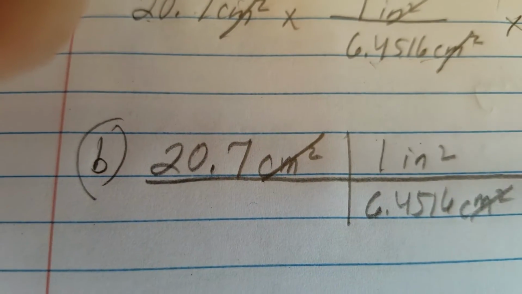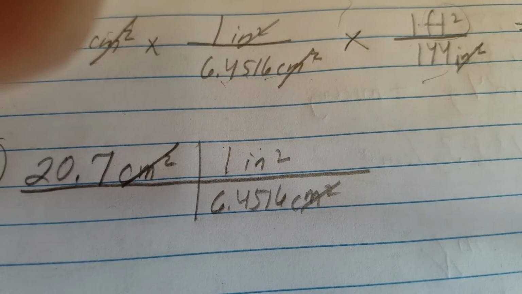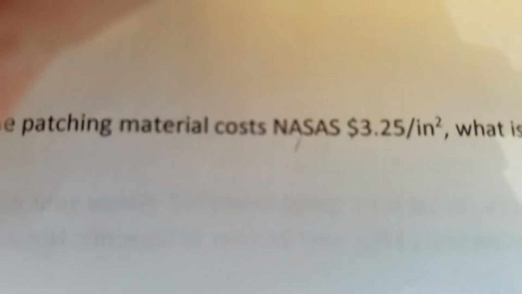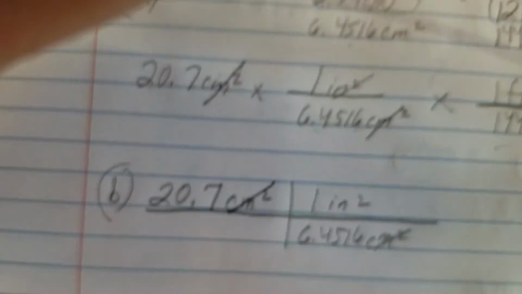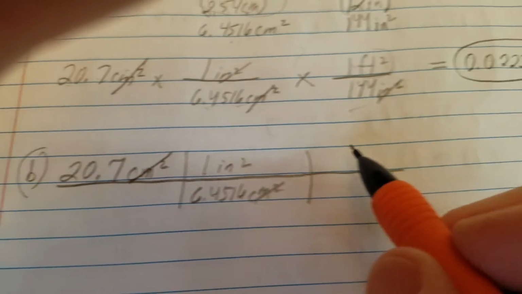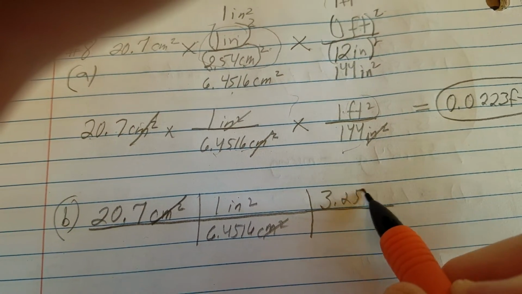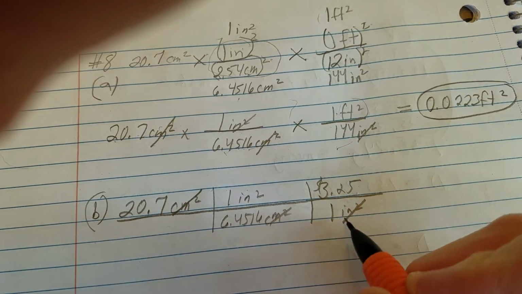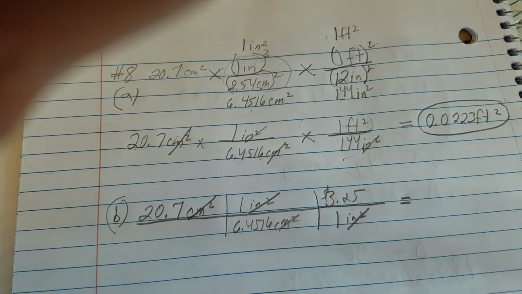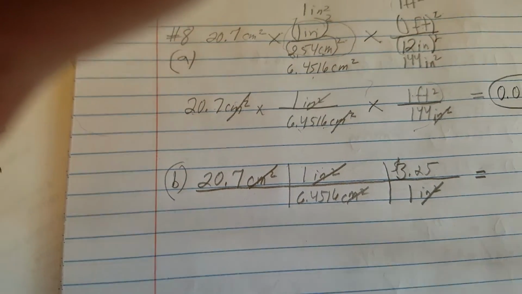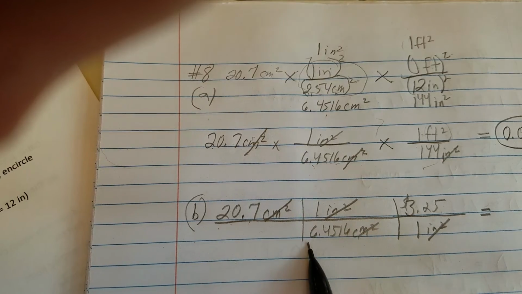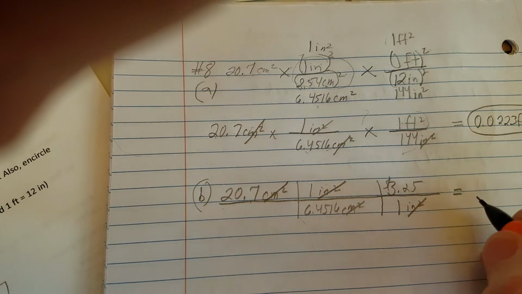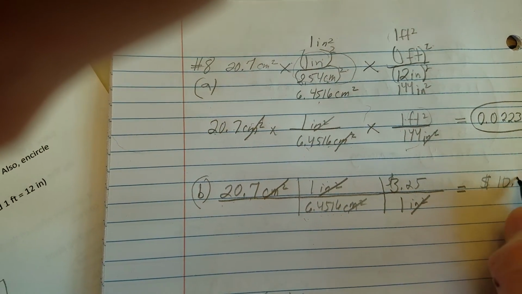I don't want to go into feet squared in this case because it's asking me for a cost, and the only relationship I have with the cost is going to be the $3.25 per inches squared. So now I'm going to simply use that conversion factor. So I have $3.25 up here is my cost to my 1 inch squared. Inches squared will cancel. Everything cancels out except for my cost or my dollar. So now I'm going to take my 20.7 divided by the 6.4516 multiplied by the 3.25, and I'll get a cost of $10.43.